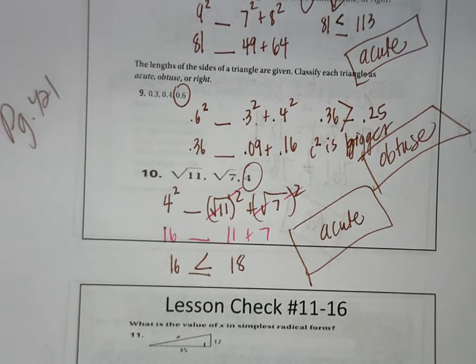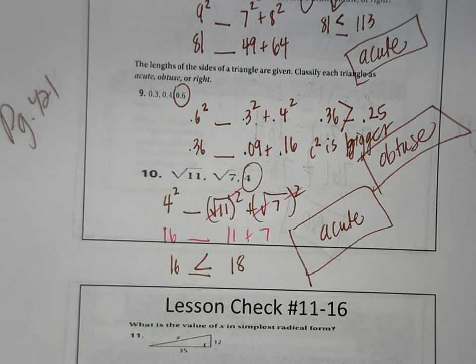Okay, do we have any questions? Yes. Square root, square, is it regular? Yes. So anytime you square a square root, it just becomes whatever was under the root. Any other questions?